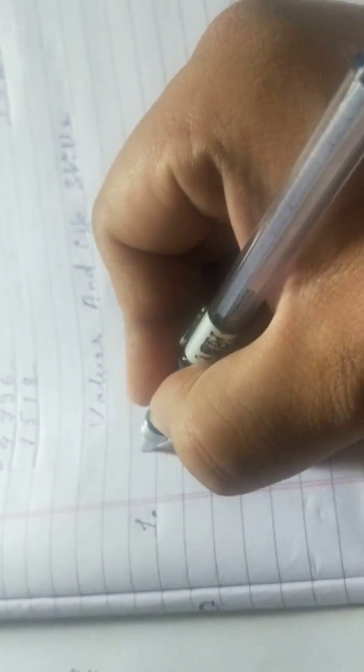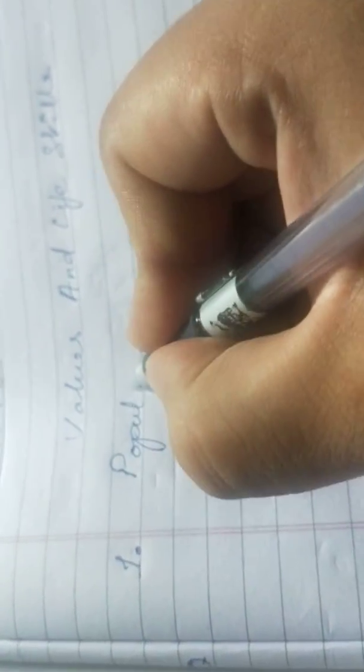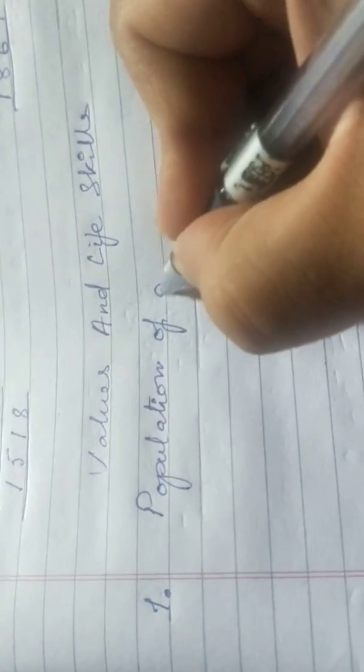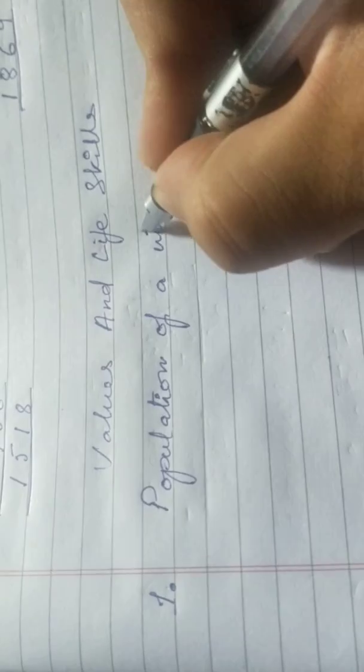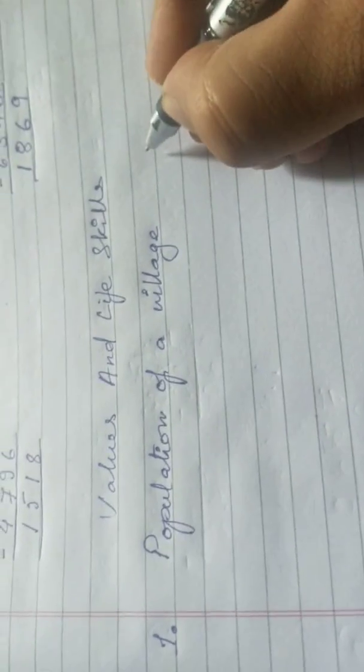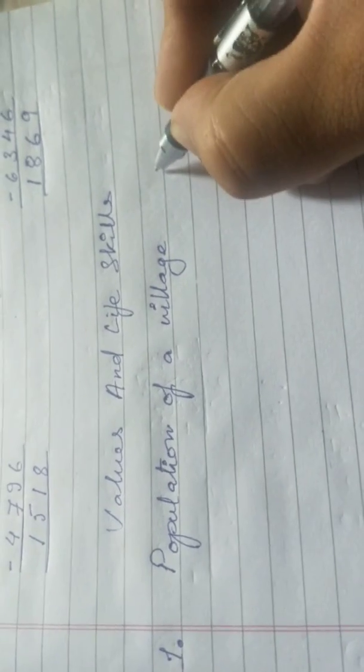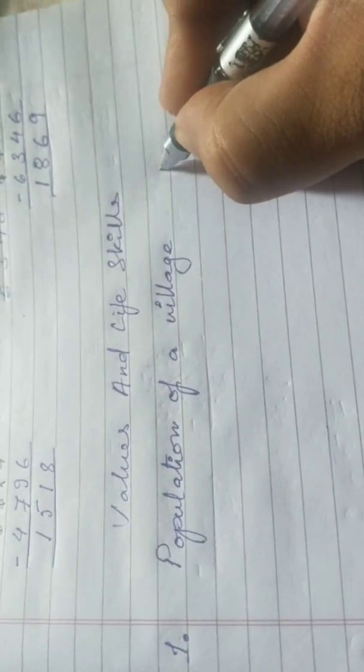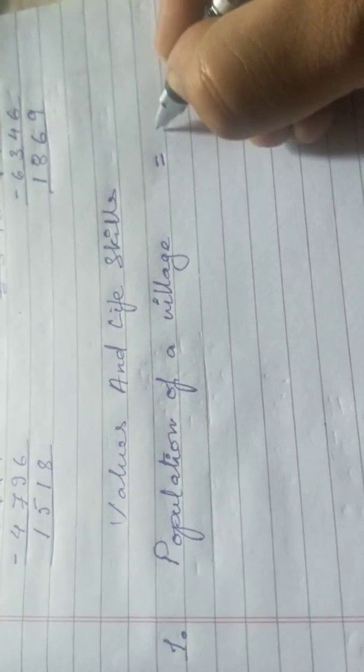Population of a village, you can write in a short form: population of a village is equal to 4,567.